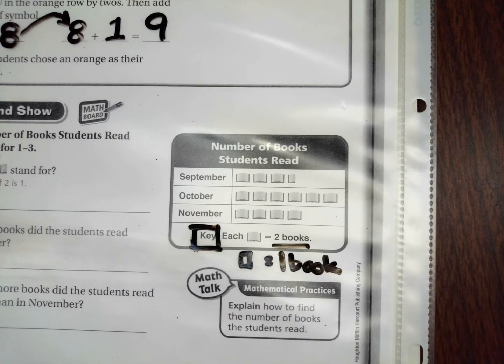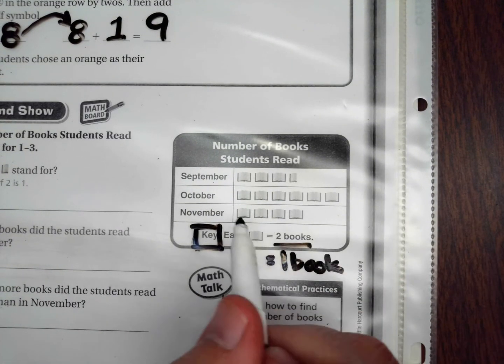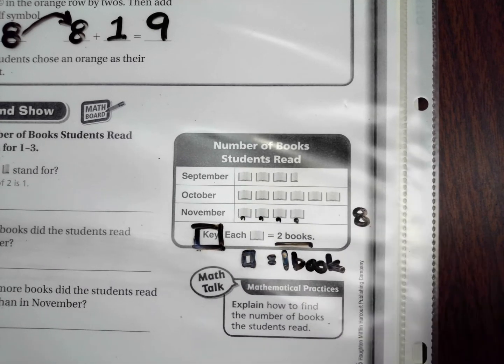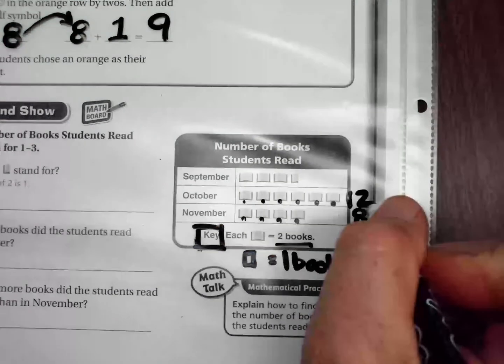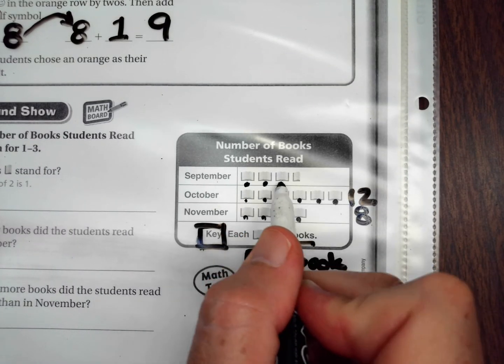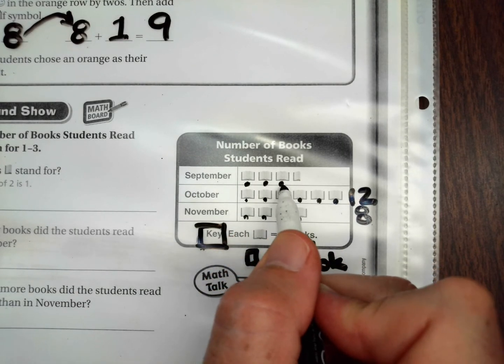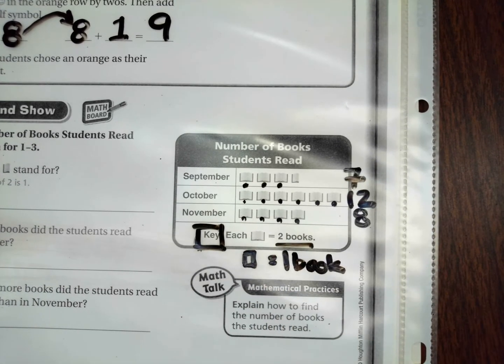This pen doesn't write very finely, so I'm having a little bit of a challenge with that. So here I have 2, 4, 6, 8. 2, 4, 6, 8, 10, 12. And 2, 4, 6. I can't go to 8 because it's not a full book. So I have 6 full books plus a half a book, which will give me 7. So that is the full symbol and half symbols and how to interpret how they're used on the charts.